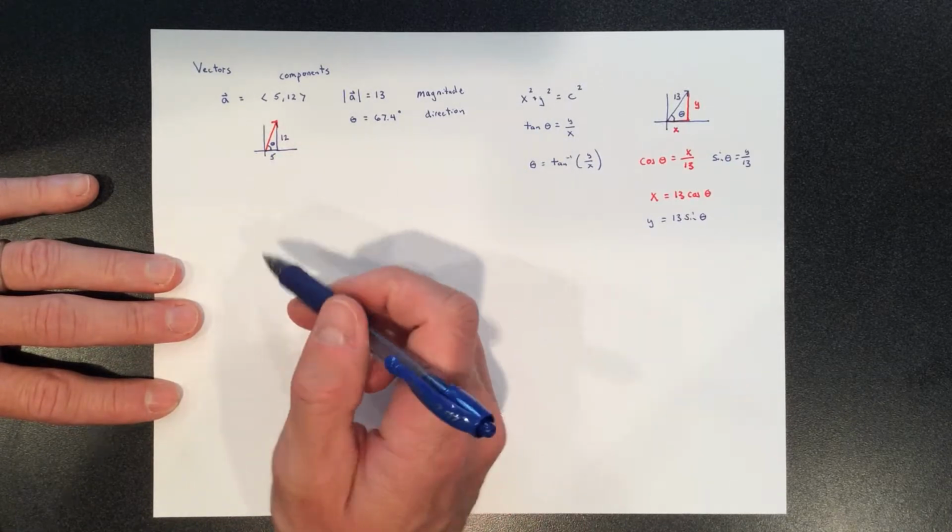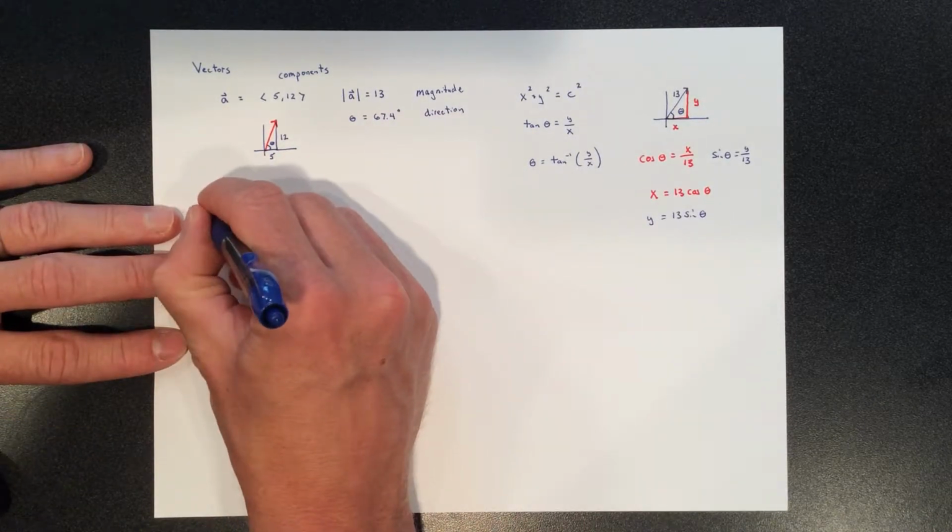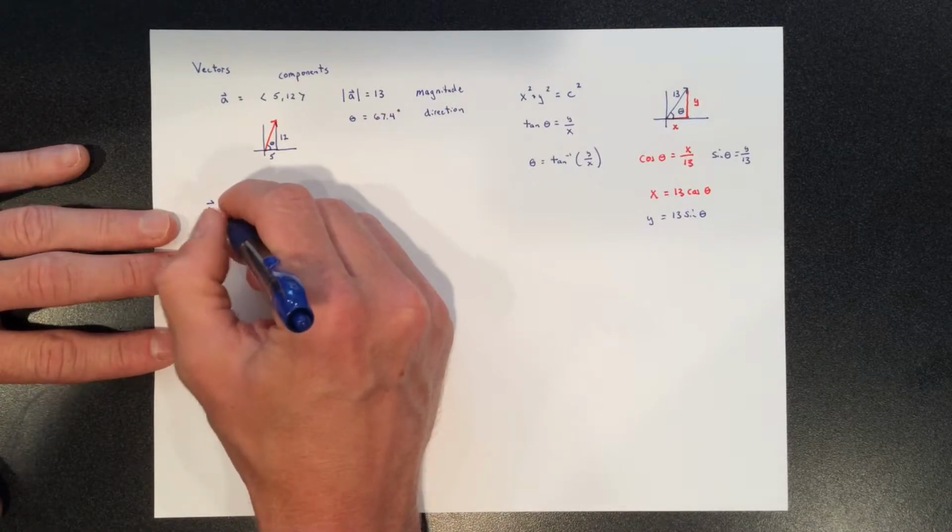Okay, so let's take an example. Let's look at vector p, and we'll use p because it's the vector of some plane.